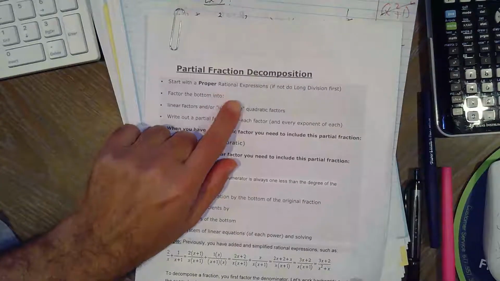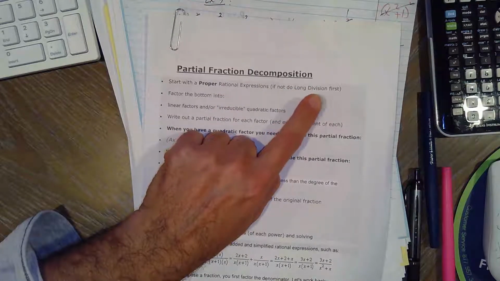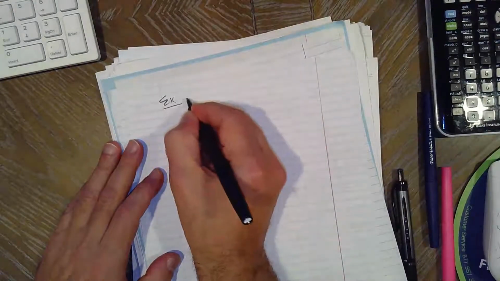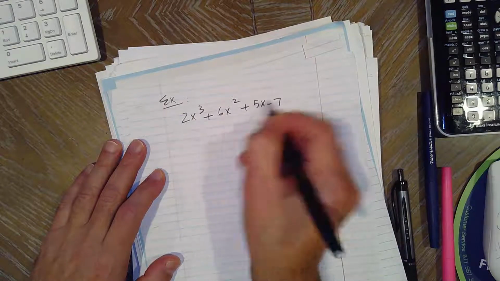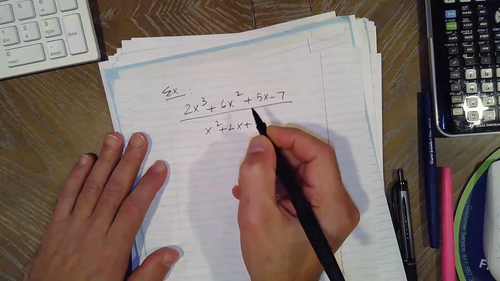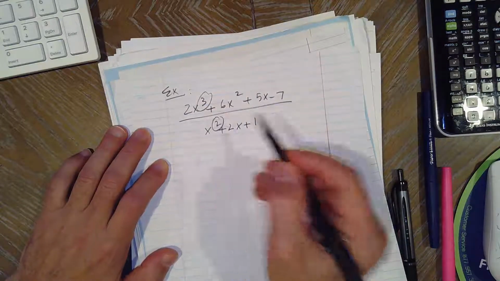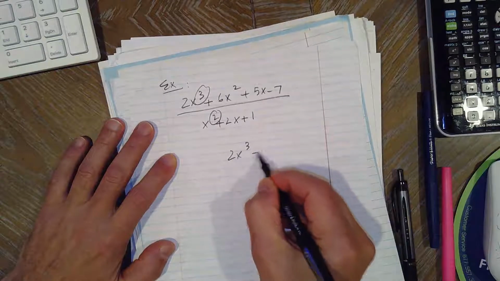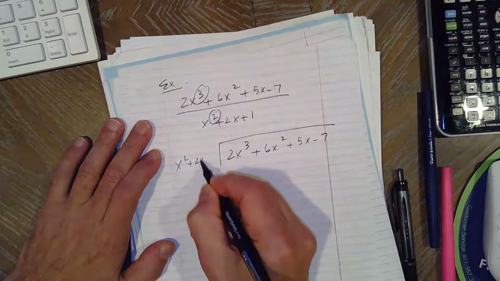Okay, finally, remember what it says here? Start with the proper rational expression, if not do long division. So if the degree of the numerator is equal or greater than the degree of the denominator, we do long division first. Here's an example. 2x cubed plus 6x squared plus 5x minus 7 over x squared plus 2x plus 1. You can see the degree here is 3, the degree there is 2, so we're going to do long division.